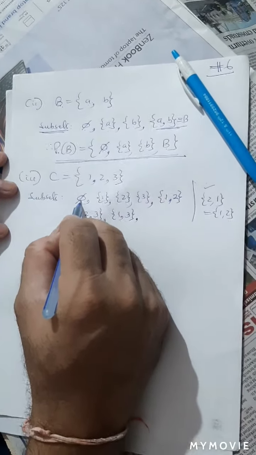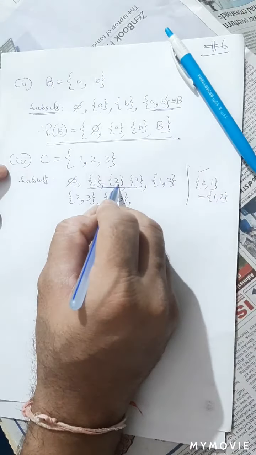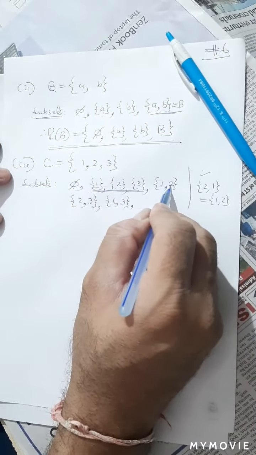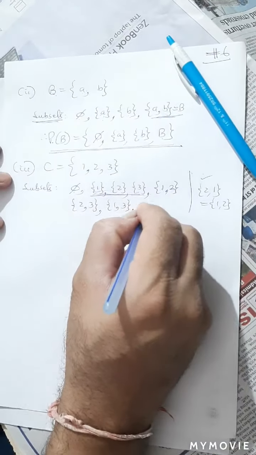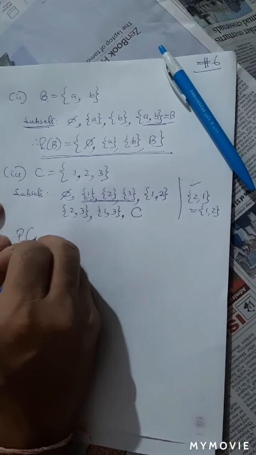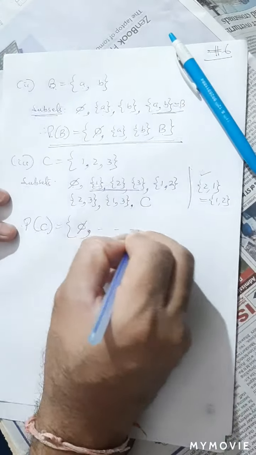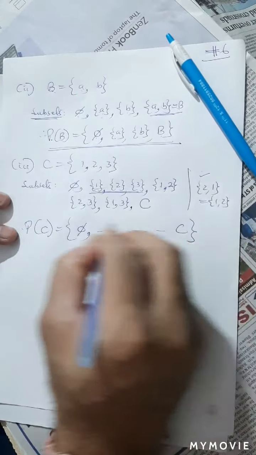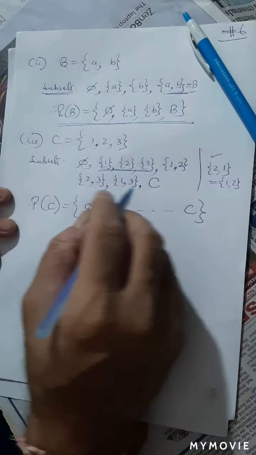Null set, no elements. These are the three Singleton sets: Singleton 1, Singleton 2, Singleton 3. Then 1, 2. Then 2, 3. Then 1, 3. And then all three, that is C. So here the power set of C will be all these members, phi and so on, up to C. So these 8 members will be there, and so on you can do.